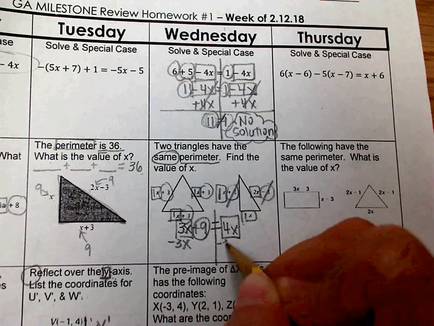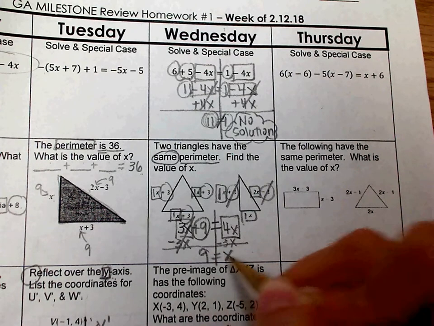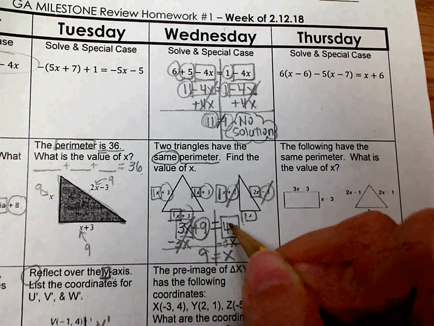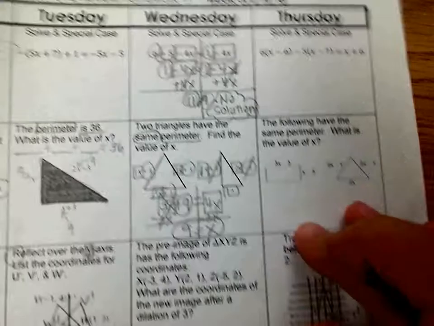Inverse operation. Okay, 9 equals 1x, because 4x minus 3x. So that's actually my answer. X equals 9. Next one.